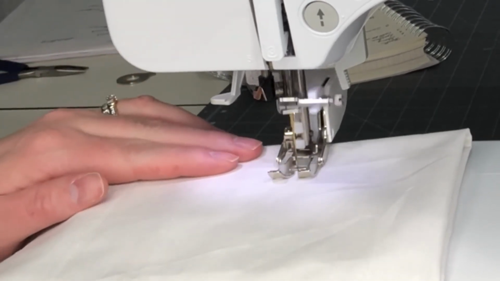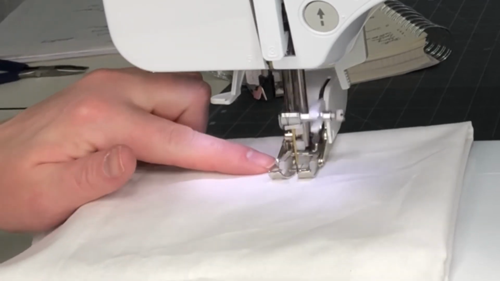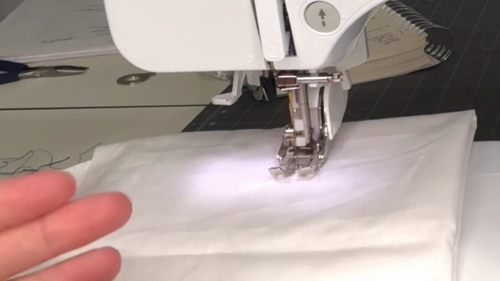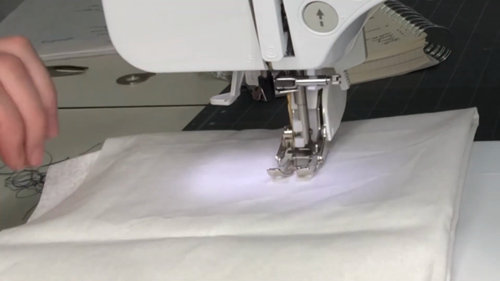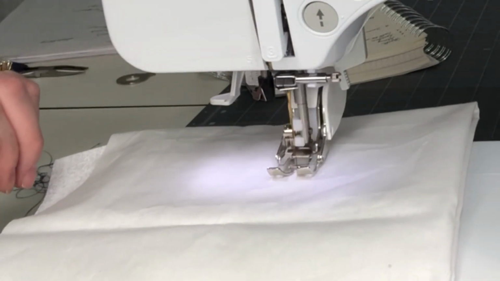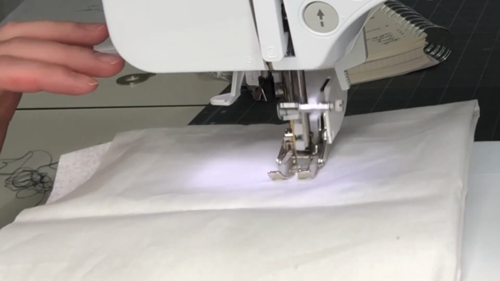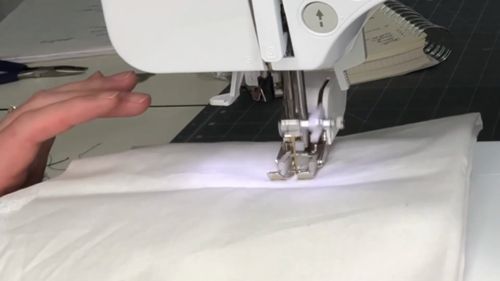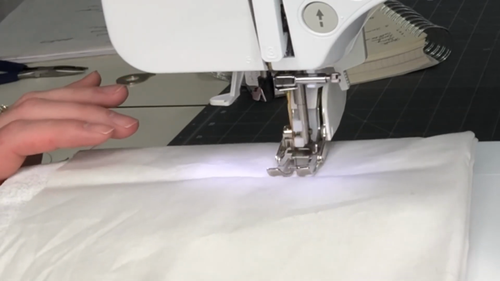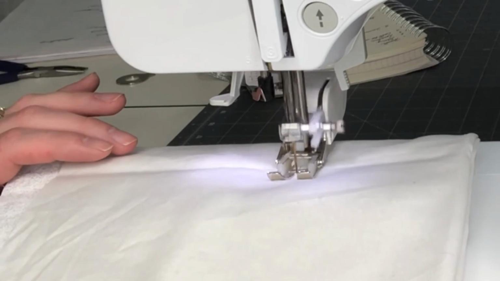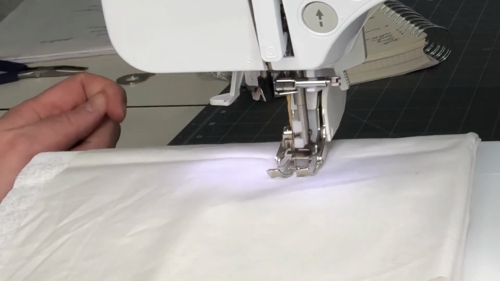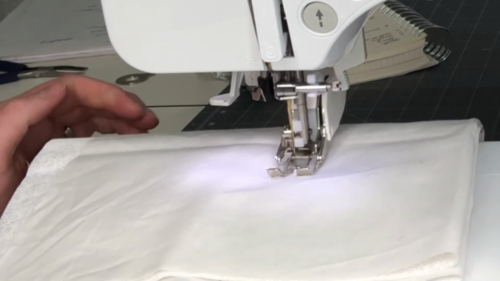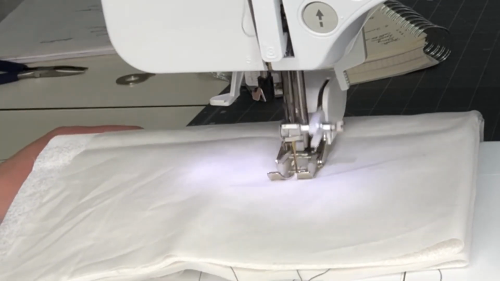So let me show you how it works. Can you see how those are moving together? And it's moving the feed dogs together at the same time. So that can be a helpful tool for you when you're doing stitching in the ditch, when you're done with your quilt blocks, or if you're piecing something with really thick material like t-shirts, or even harder material if you're quilting with satin or flannel, all those kind of things. This is a very helpful tool to use when you're quilting.